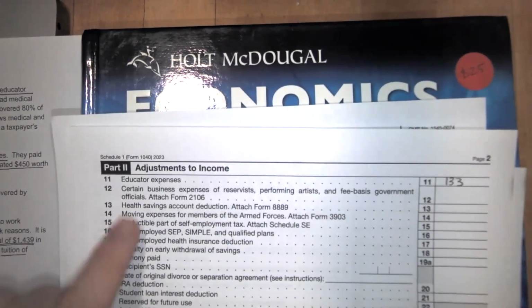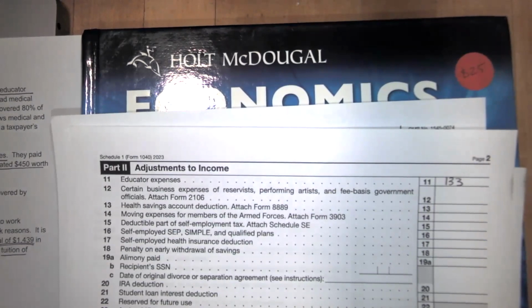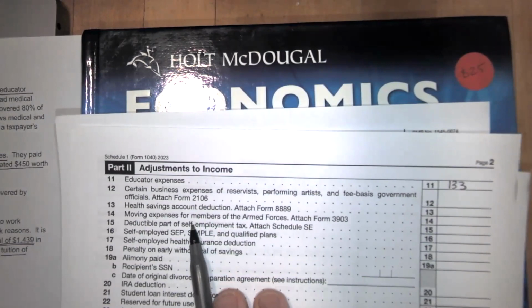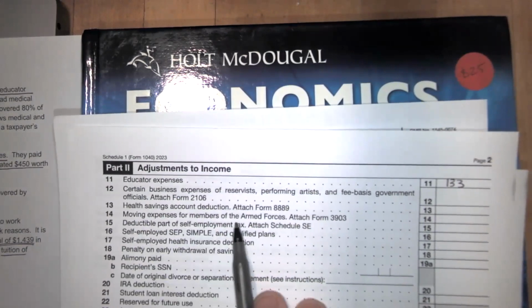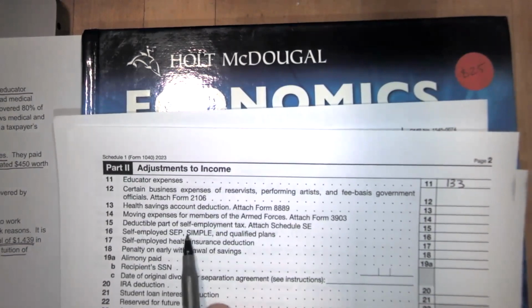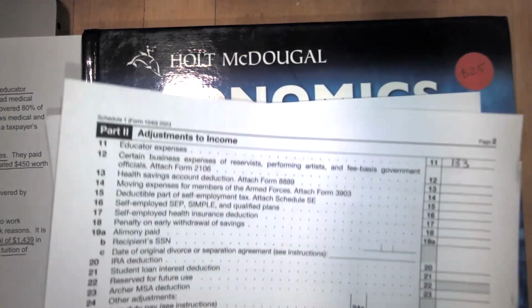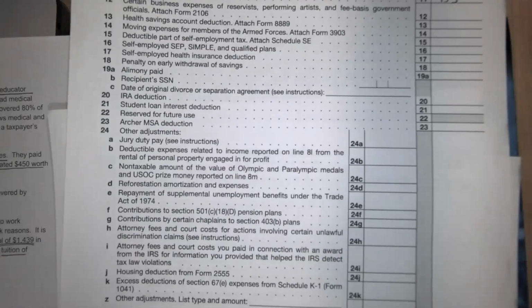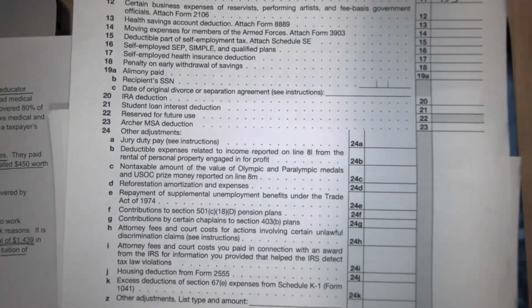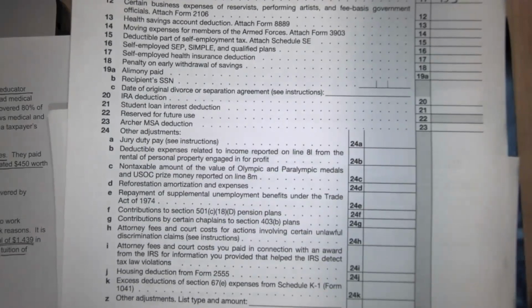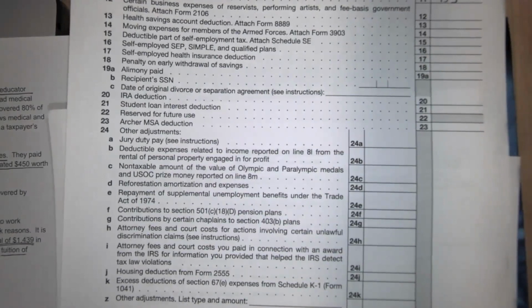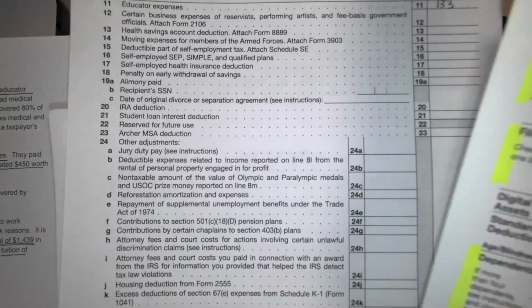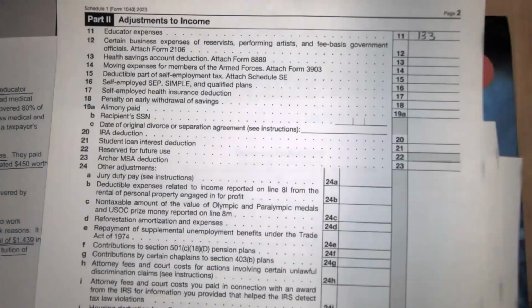This is the back of Schedule 1. Let's see, try to think, is there anything else? There's the moving expenses for armed forces, right? Those things we kind of talked about. Okay, total them up. Add lines. These are your adjustments to income, so it's 133. Okay, so back here, adjustments to income, line 26.